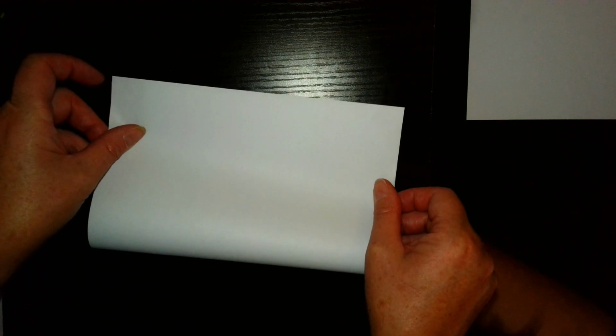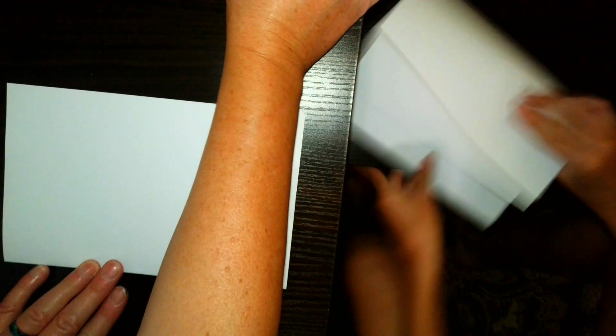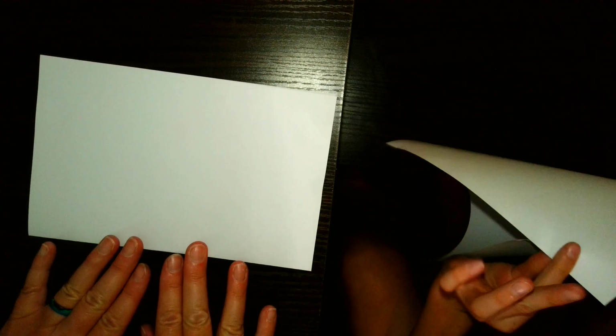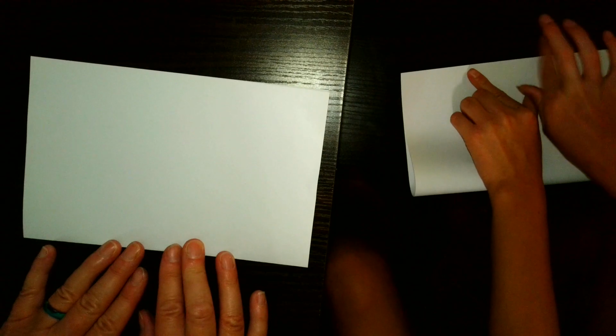So the first thing I'm going to do is fold our paper in half. And you want to make sure that you fold it accurately and carefully, and make sure that you have a very solid crease. Now do it with Lavon. We're going to create a square here in just a moment. Good job. Now we're going to fold it again.